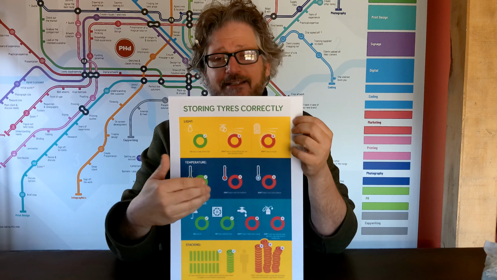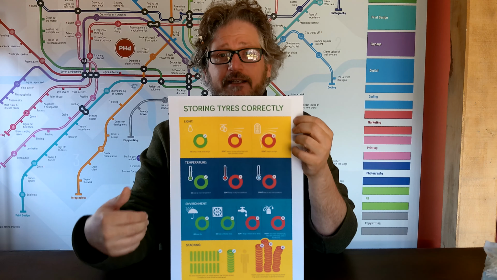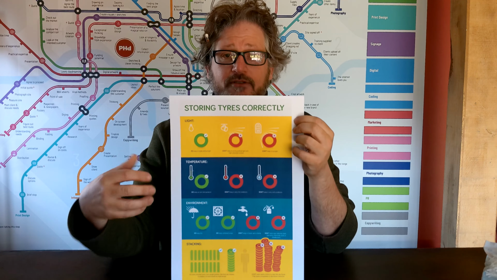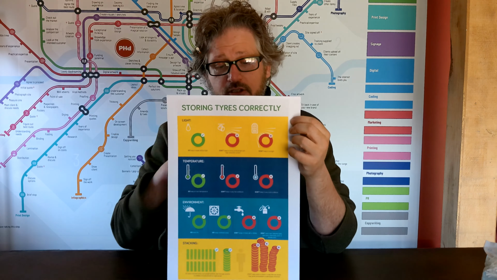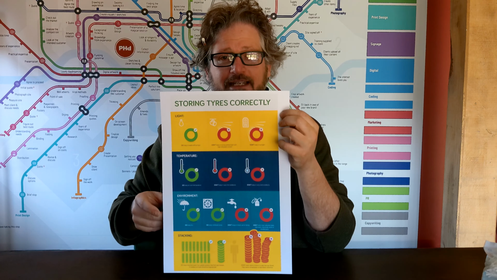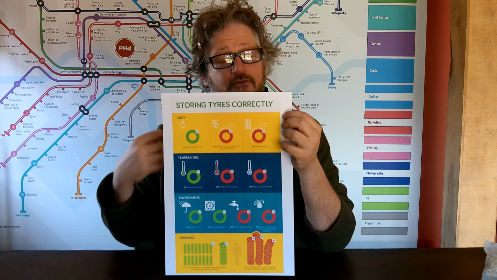So we had to make it a very easy to understand infographic that could get scaled up for posters. It was also sent out in a whole raft of documentation. It just takes a whole raft of very dry text and puts it into a visual way that is really easy to understand.